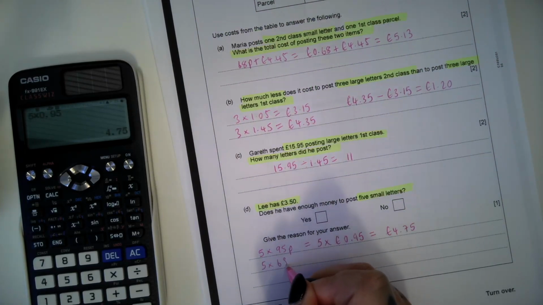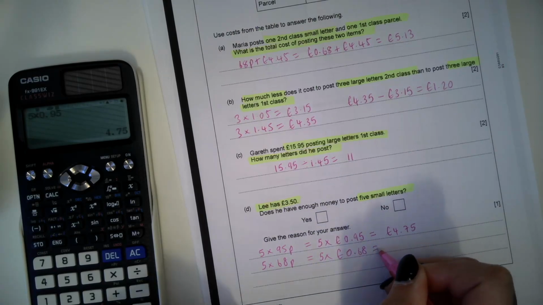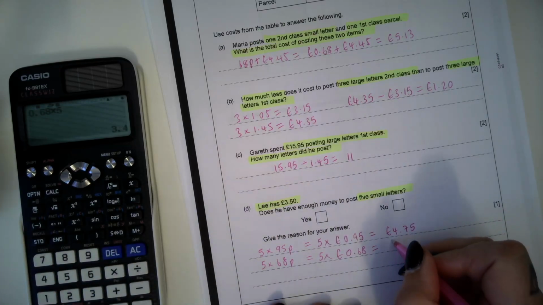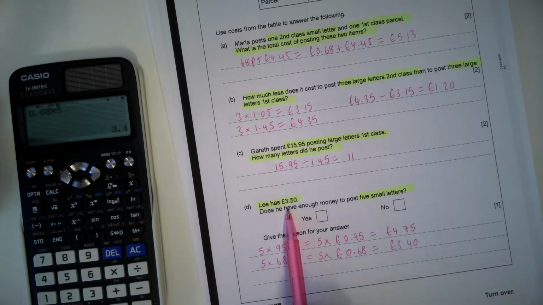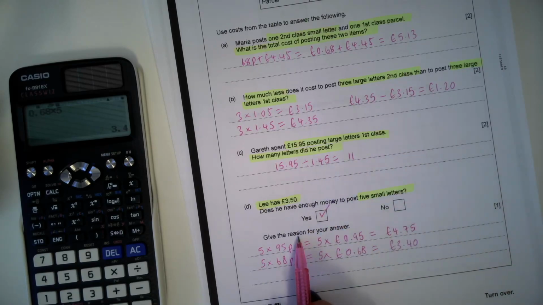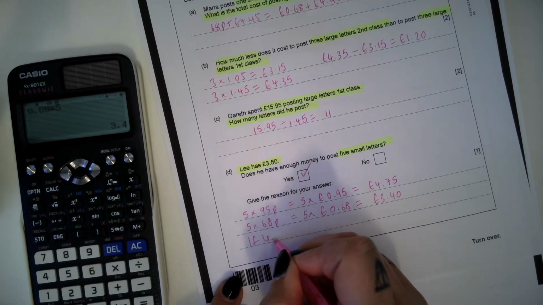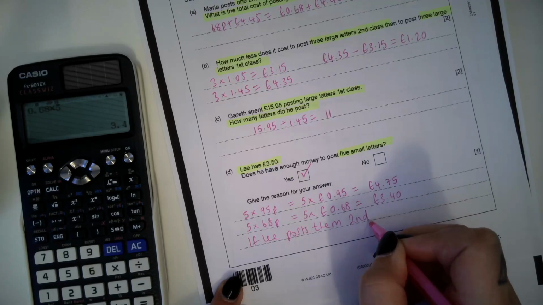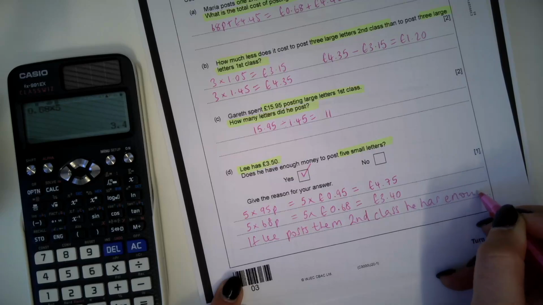So 5 times 68 pence, which is 5 times £0.68. So that costs £3.40. So he would have enough with £3.50 to post 5 small letters. So I'm going to say yes, but I have to give a reason. So if Lee posts them second class, he has enough.